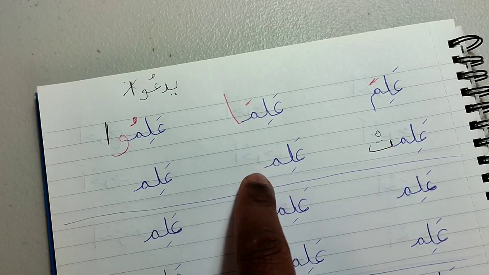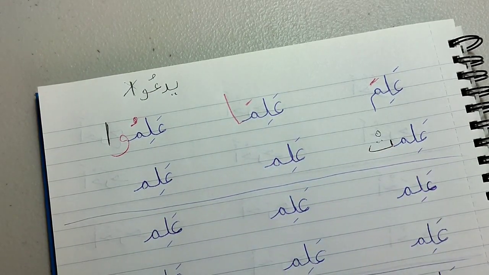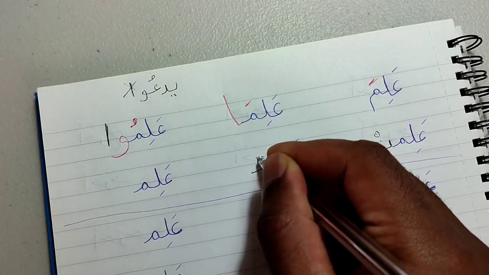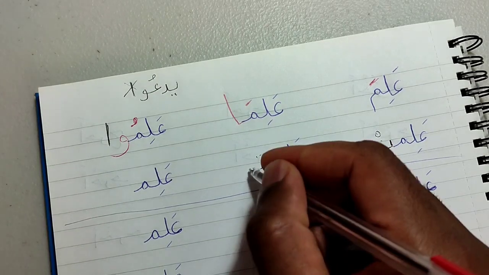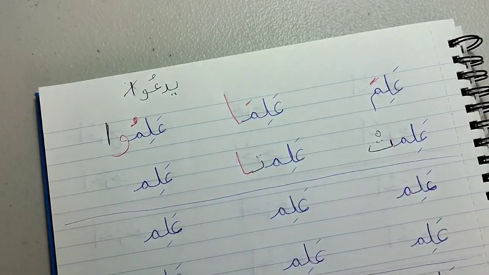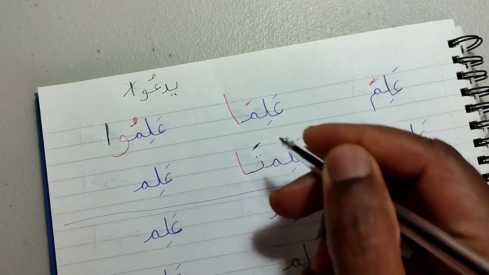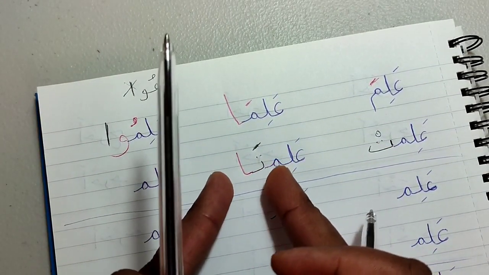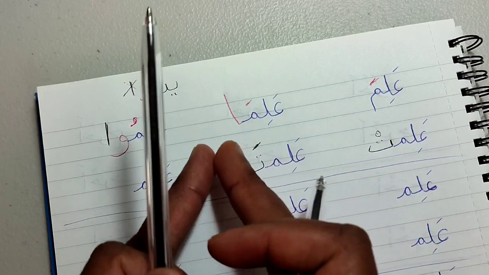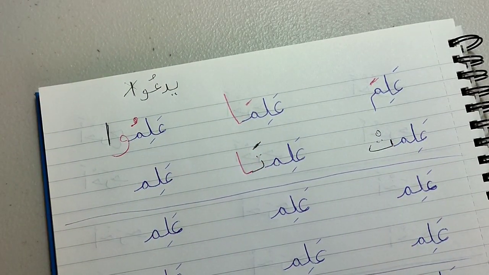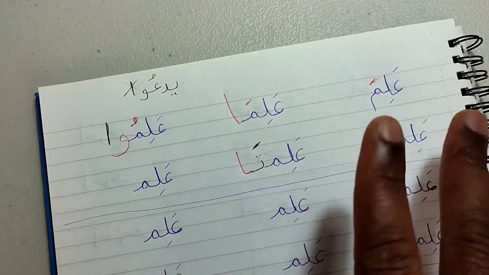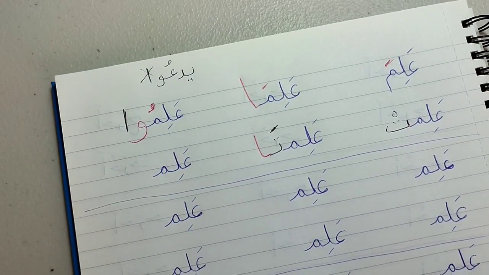We build it on from here. So we have ta, and then we add the alif, which denotes two people. Alimata. The ta takes a fatha in this case because there's two sukuns, the sukun of alimat and the alif. So that's why the ta is given a fatha to make it easy to pronounce. Alimata, the two women, the two females knew.